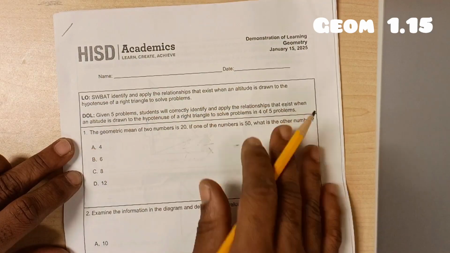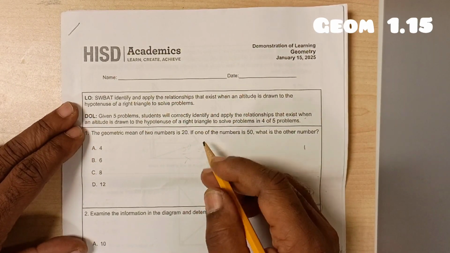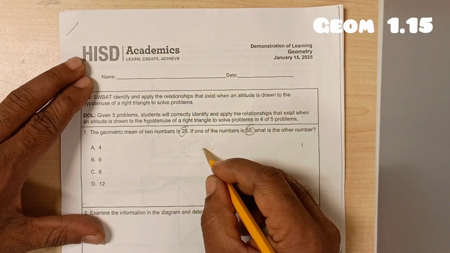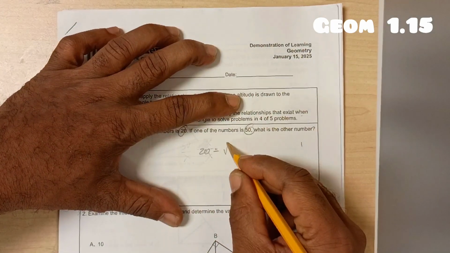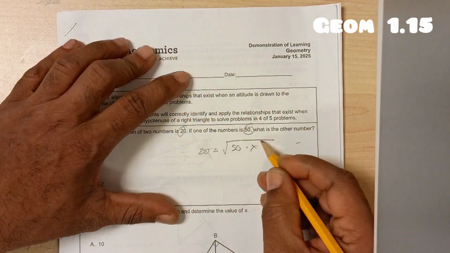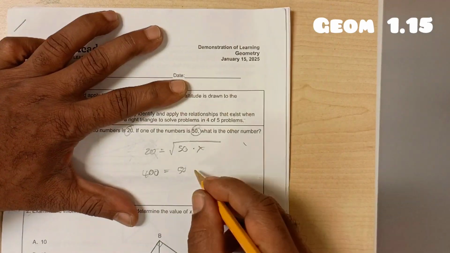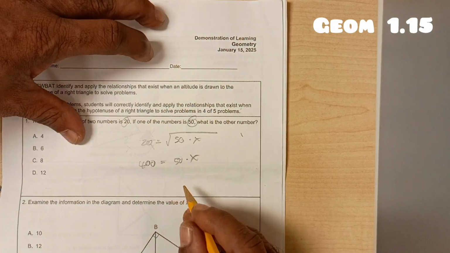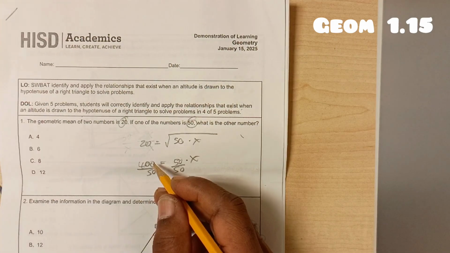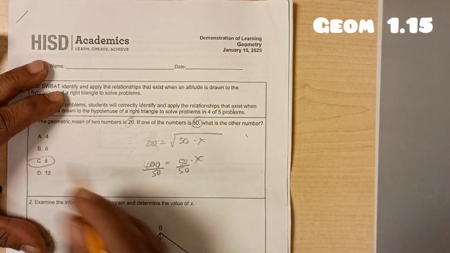Okay, welcome to January 15th's work. This work is mainly about geometric mean, and the first idea is that there are two numbers, and the geometric mean is 20. One of the numbers is 50. That says that 20 is equal to the square root of 50 times another number. So let's square the two sides. So we have 400 is equal to 50 times x. Dividing both sides by 50. How many times does 50 go into 400? 50 goes into 400 8 times, and that's why the answer is 8.